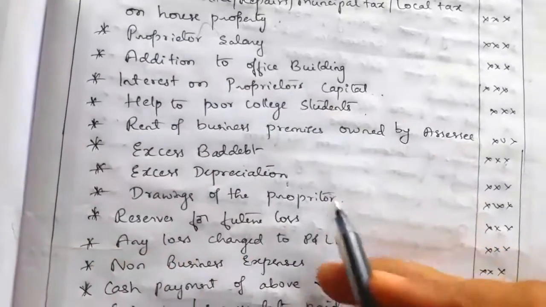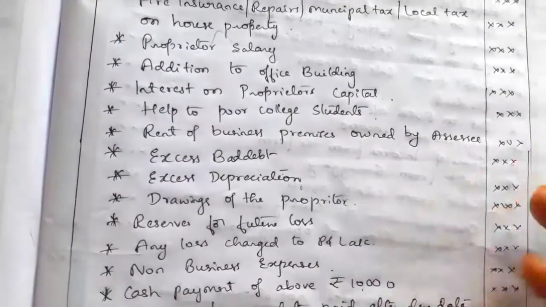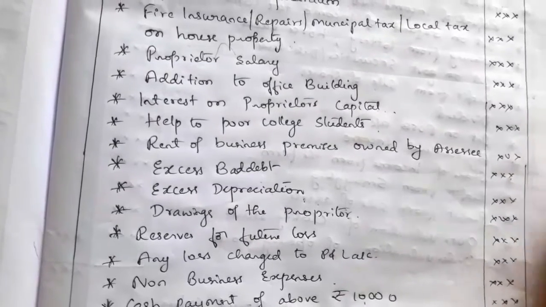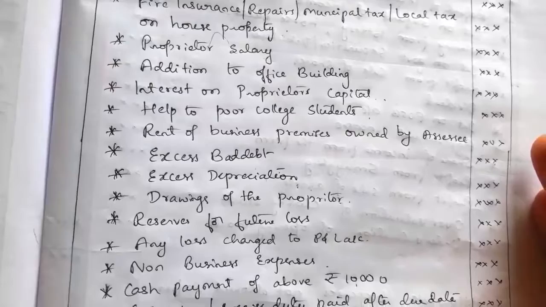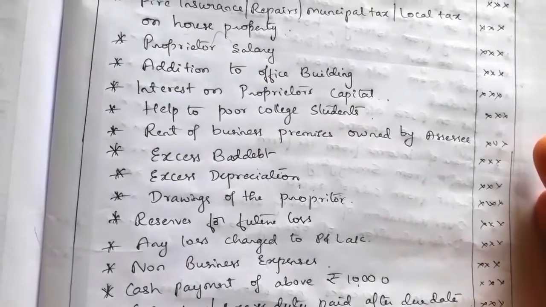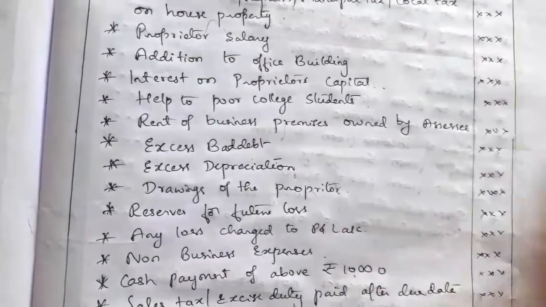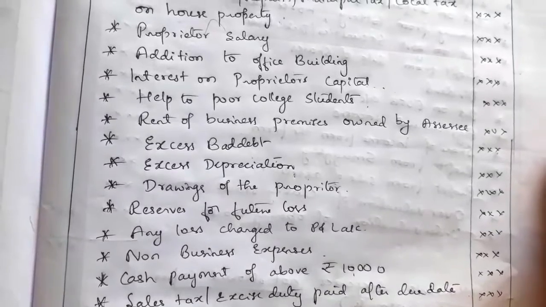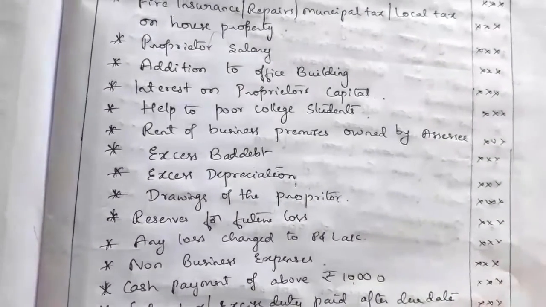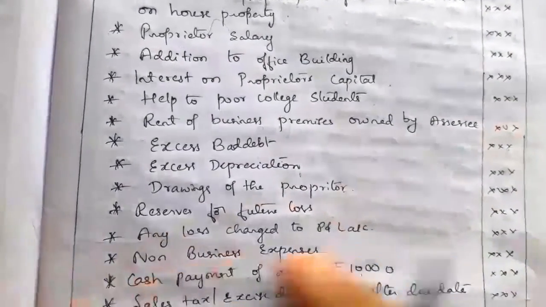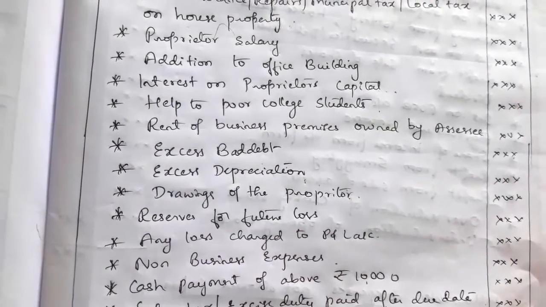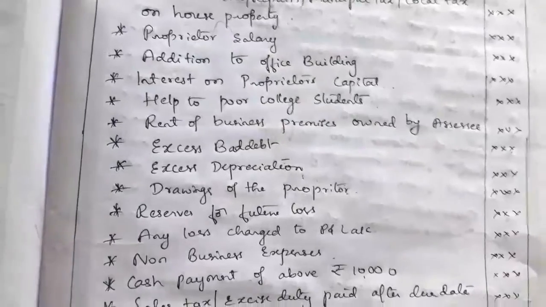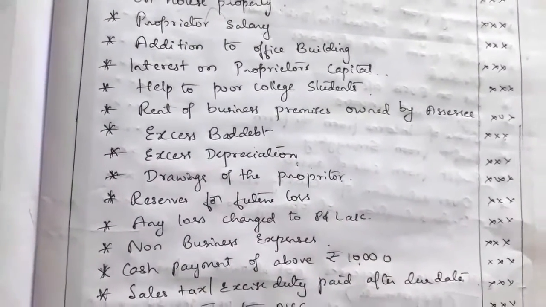Then drawings of a proprietor: if a proprietor has used money of the business for personal use, then those drawings are disallowed. Then reserve for future loss: any reserves are disallowed here. Then any loss charged to profit and loss account that is not relating to business is disallowed. Then any non-business expenses, meaning expenses which are not relating to business, are disallowed.